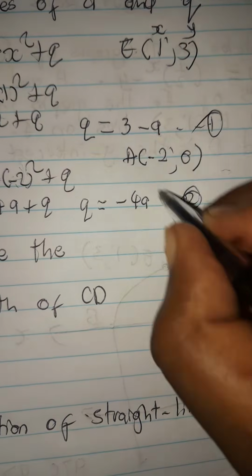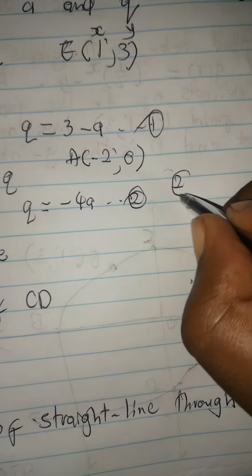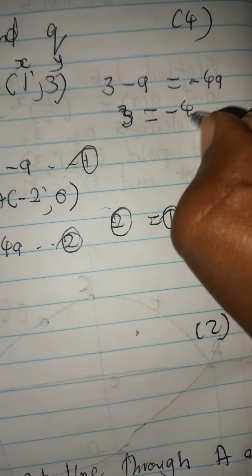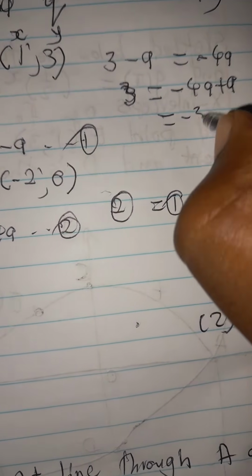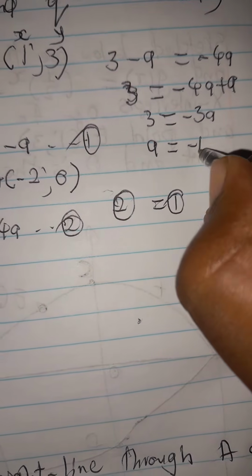To make things easier, we can see that these are equal, so we can just say equation 2 is equal to equation 1 and equate them. We have 3 minus a equals negative 4a. Take negative a to the other side, so it becomes plus a. We have 3 equals negative 4a plus a, which is minus 3a. So 3 equals minus 3a. Divide both sides by negative 3, and a is negative 1.